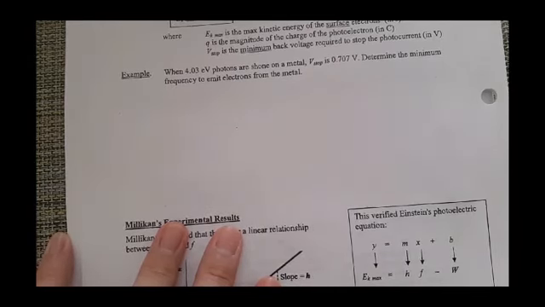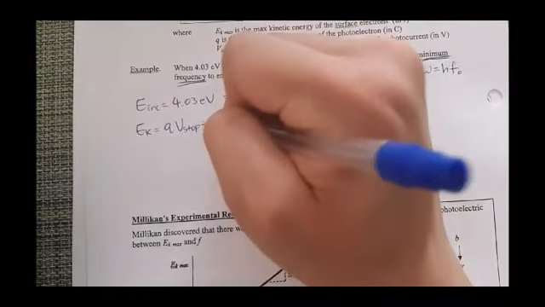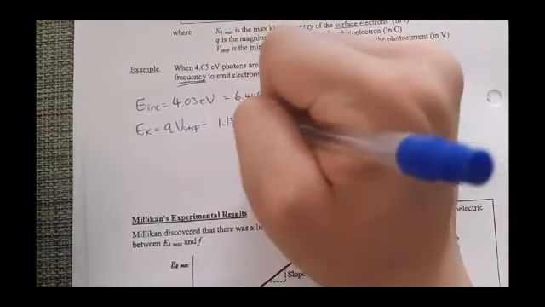So let's do some conversion first. 4.03, remember that this is an electrovolt. 1 electrovolt is equivalent to 1.60 times 10 to the power of negative 19. So 6.448 times 10 to the power of negative 19 joule is what we have for incoming. And Q, which is 1.60 times 10 to the power of negative 19, times stopping voltage 0.707 is equal to 1.1312 times 10 to the power of negative 19 joule.